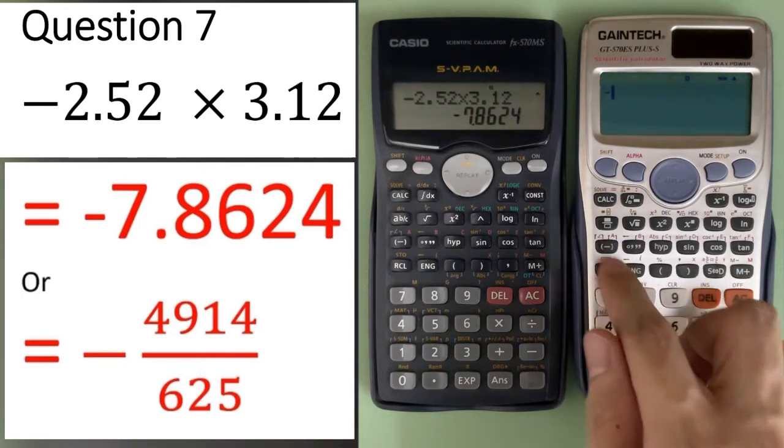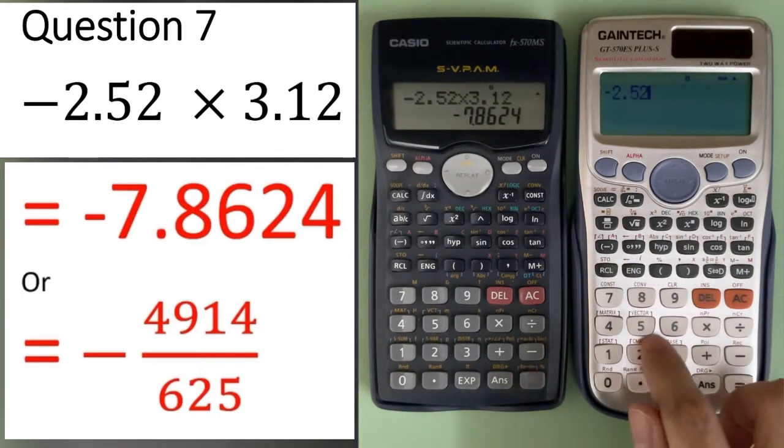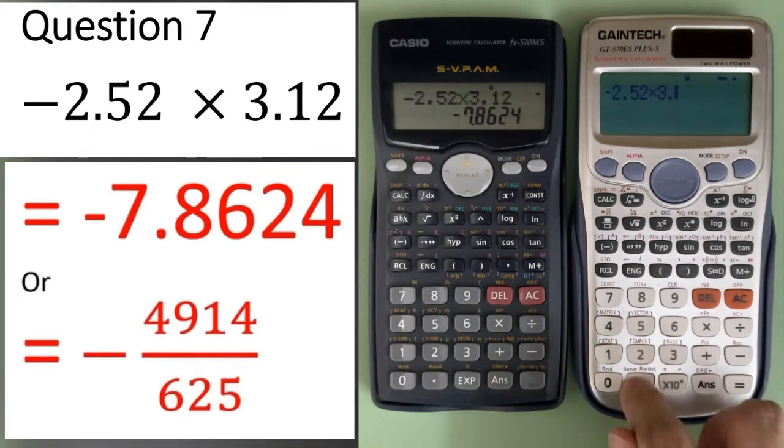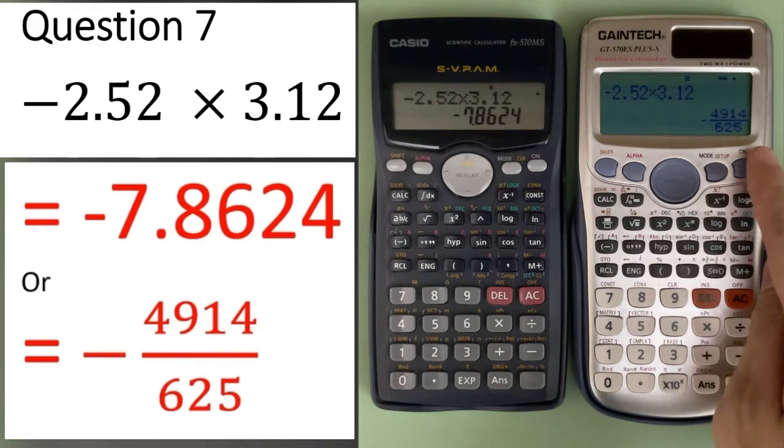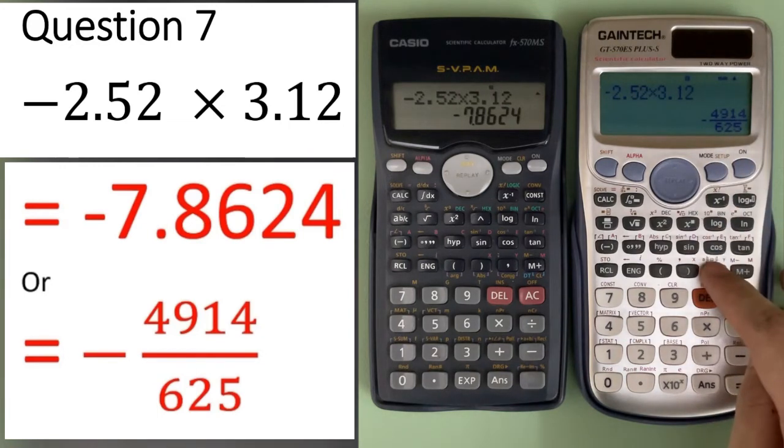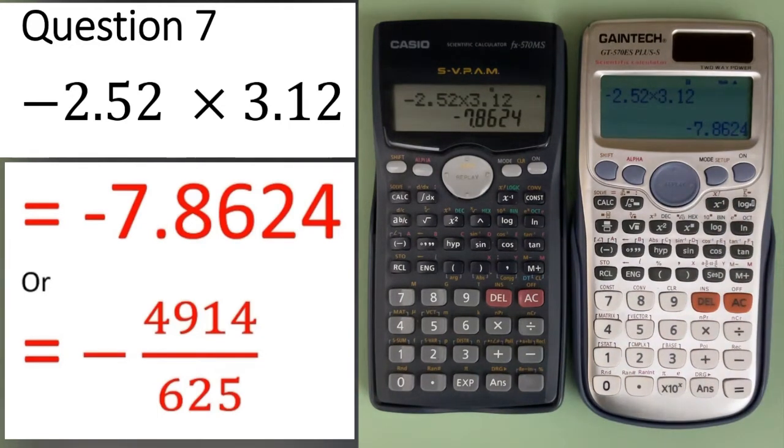So click on negative 2.52 multiply with 3.12. Press on equal, and I notice this calculator usually will show the fraction first, so you click on S to D and you will see the decimal right now.